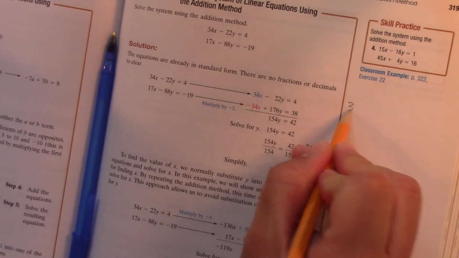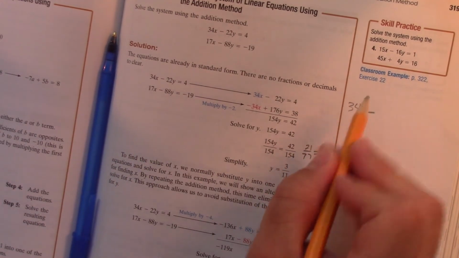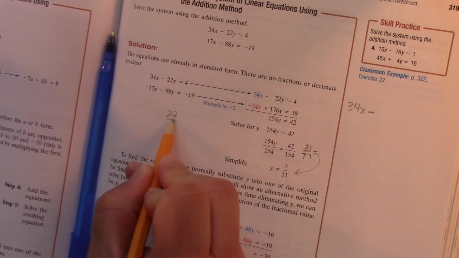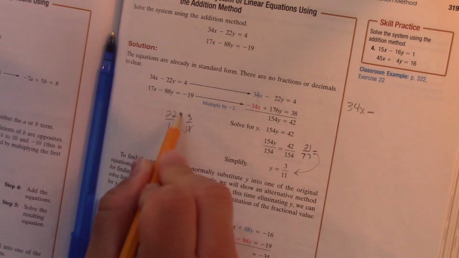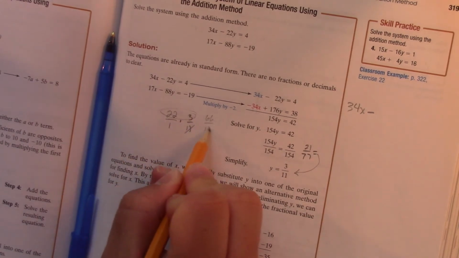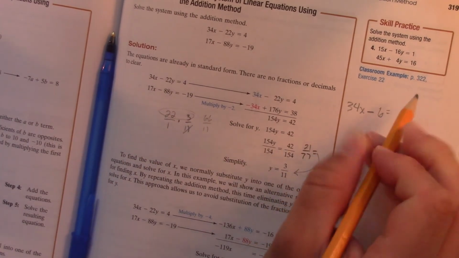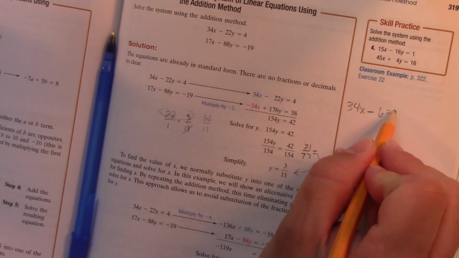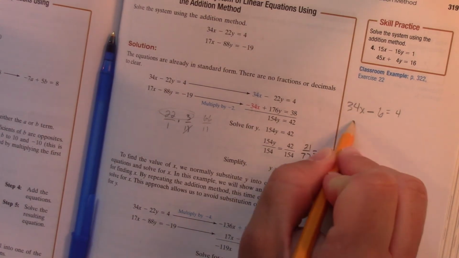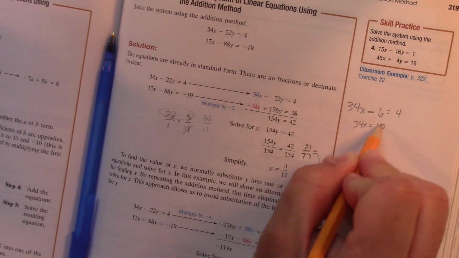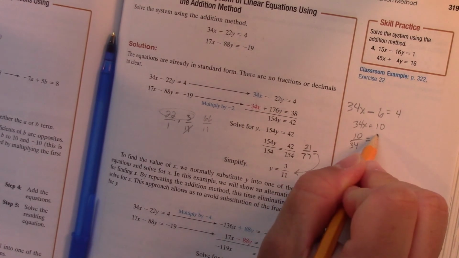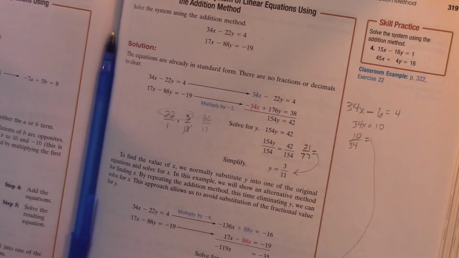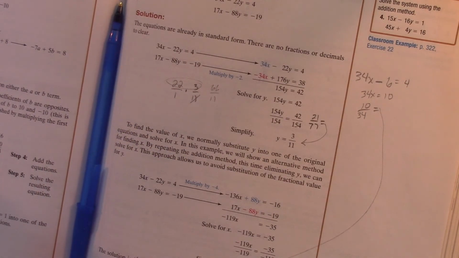terrible, right? I would have got 34x minus, now let me show this work over here, 22 over 1 times 3 over 11 would cancel, right? I get 66 over 11, which is 6. And that's not terrible, right? I'd get that and then equals 4. I'd add it to the other side to get 34x equals 10. And I would divide to get 10 over 34, which guess what? Reduces to 5 over 17, which is what the book has as an answer anyway.